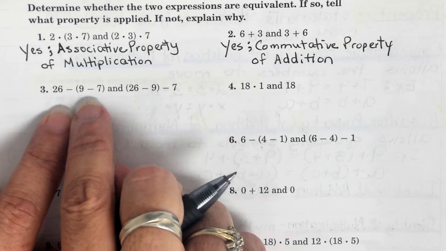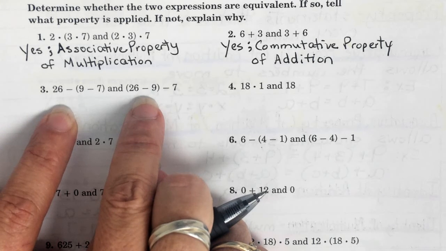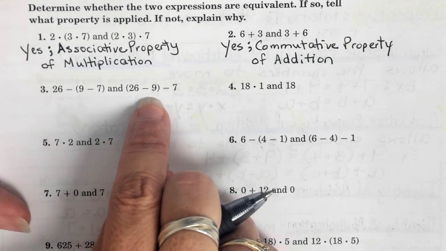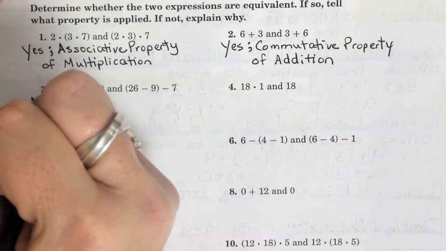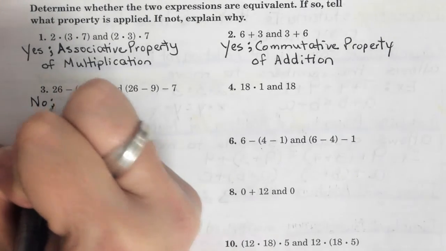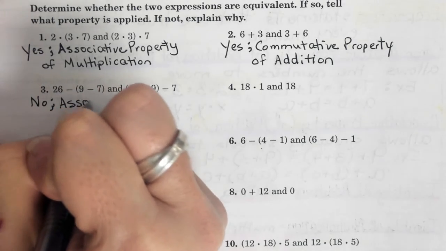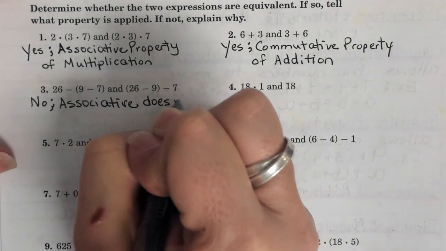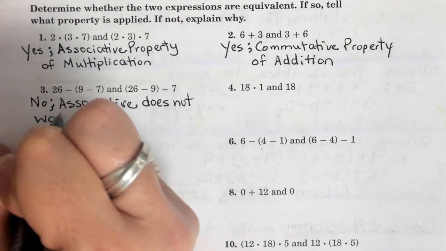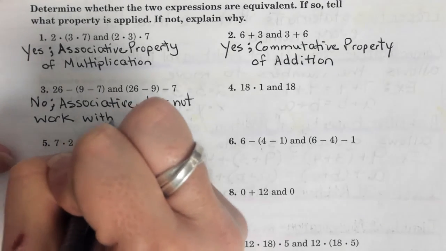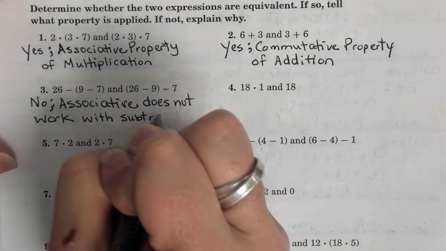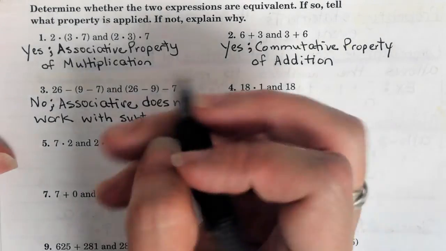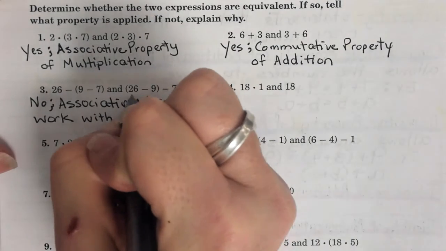Third one. I got parentheses. I got the same numbers. It doesn't work. No. Trying to do associative, does not work with subtraction. Oh yeah, I have missed that one a few times.